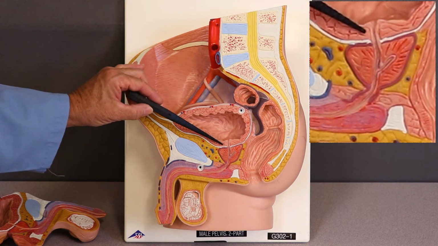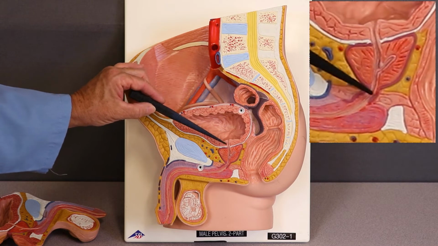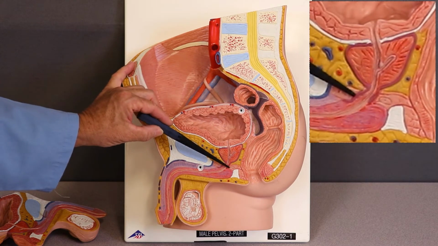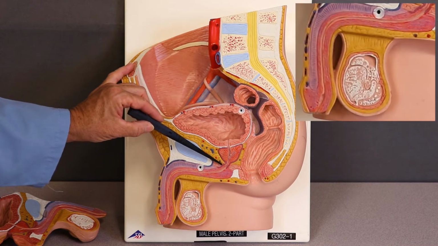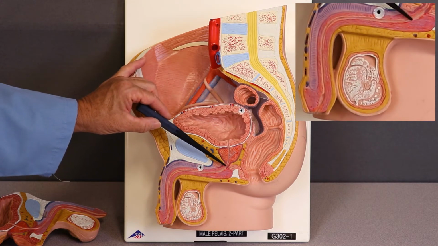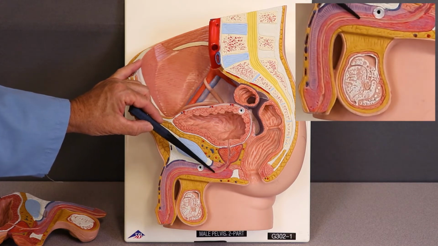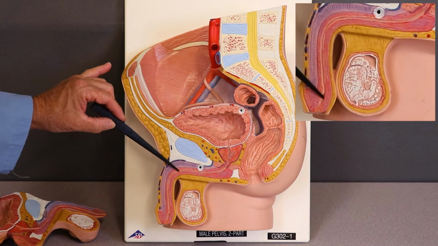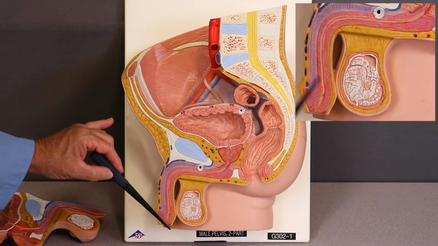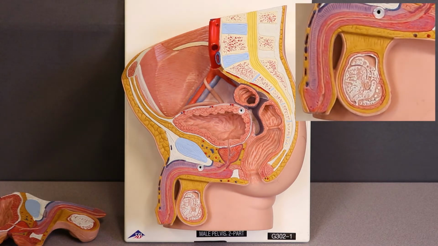Okay, so internal urethral sphincter is here. External urethral sphincter is here. So from the membranous urethra, we now pass into the urethra that's actually going to pass through the penis. And the penis is a cylindrical organ made of cylindrical sections of tissue that we call erectile tissue.